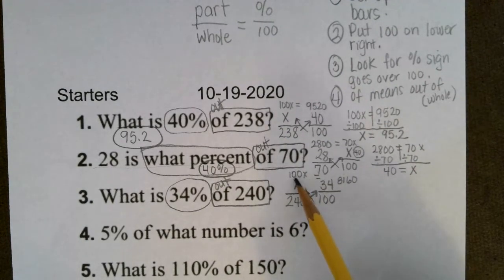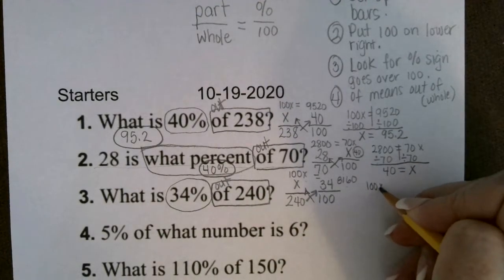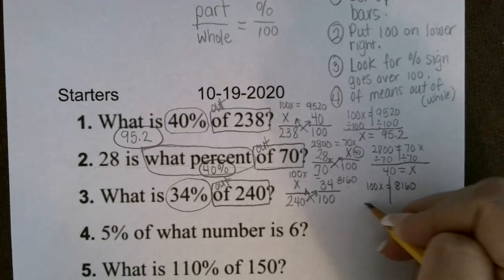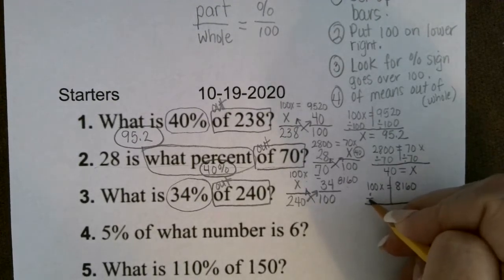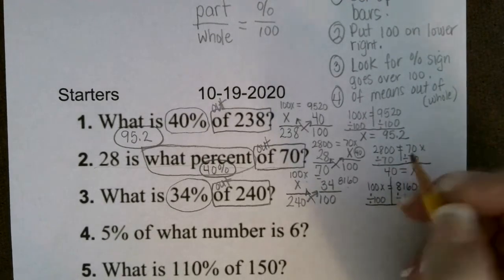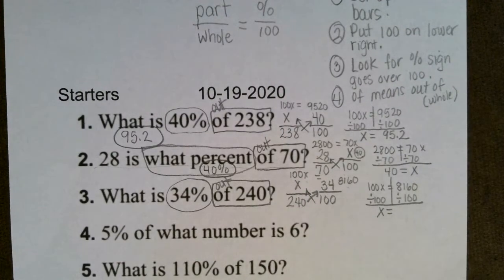If you don't know 100 times something to give you 8,160, you set up your equation. We split it. We divide by 100. 100 divided by 100 just leaves me with that 1x.